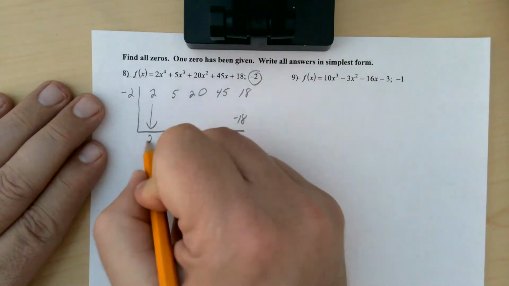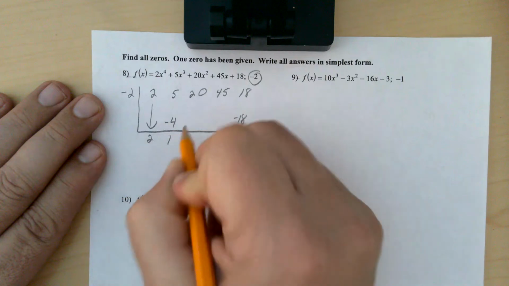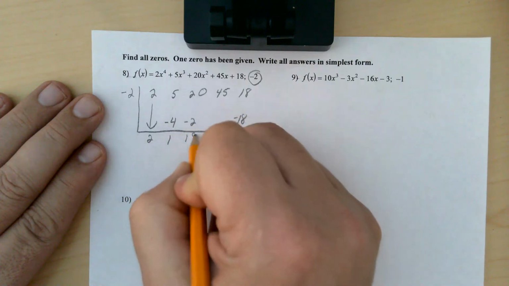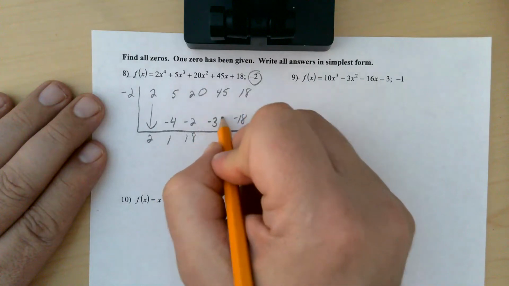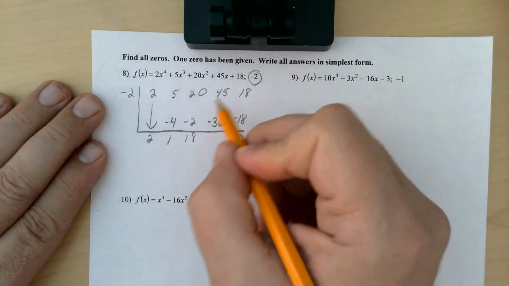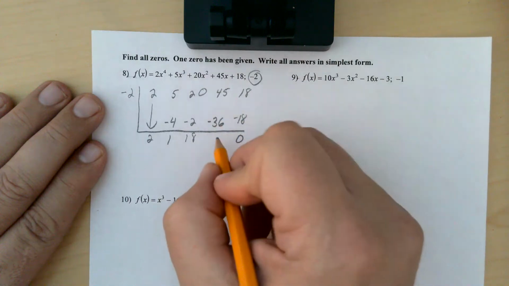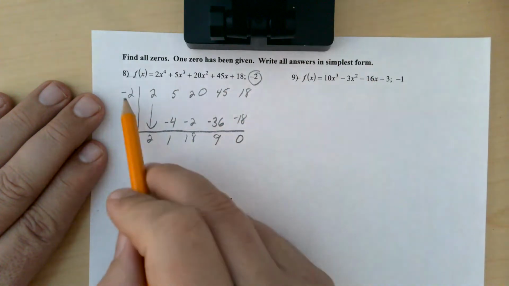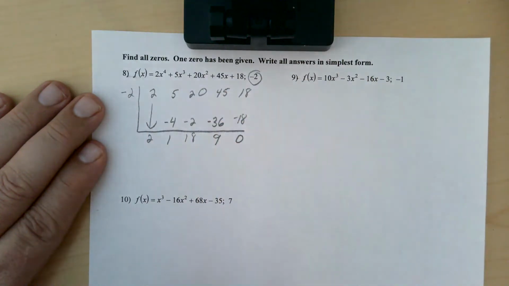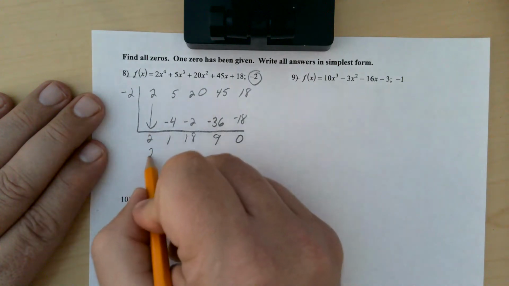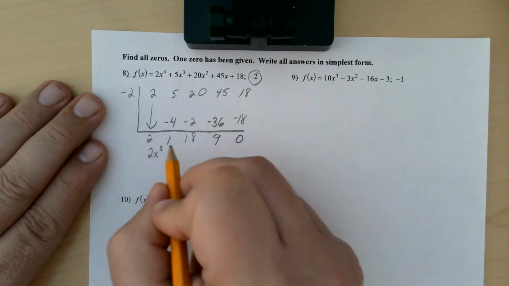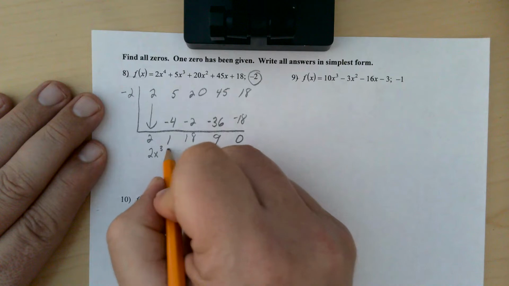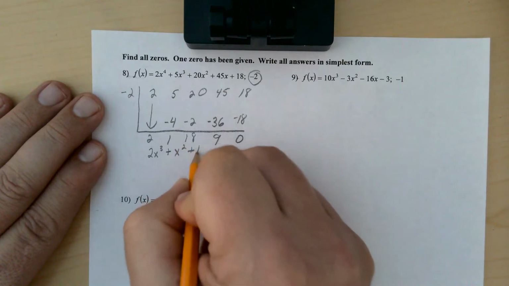I bring down the 2. I multiply, I add, I multiply, I get 18. When I multiply, I get -36. And then when I add, we're going to get a 9. And I feel good about this because -2 times 9 is -18. This is going to be a problem that we're going to factor by grouping. It's a polynomial to the 3rd power that has 4 terms. So we should be able to split this down the middle, and it should work out for us.